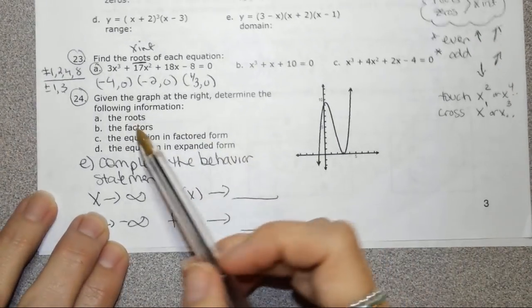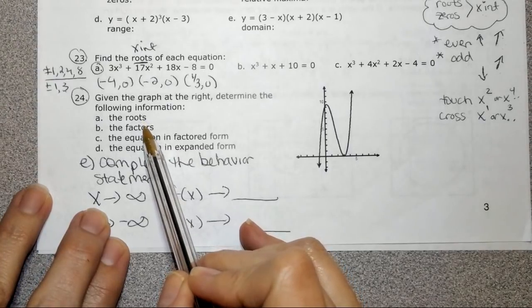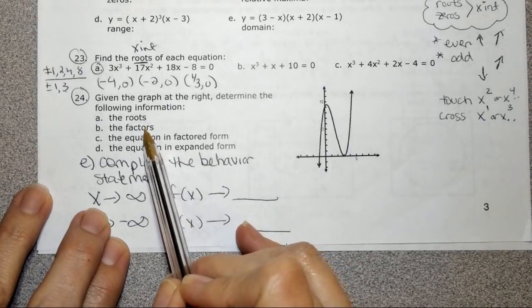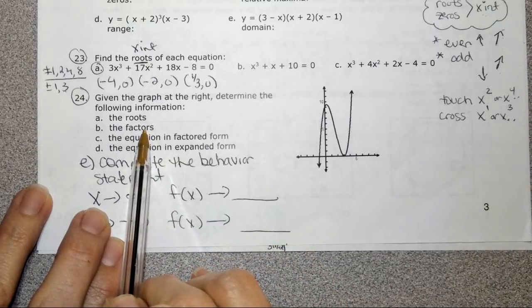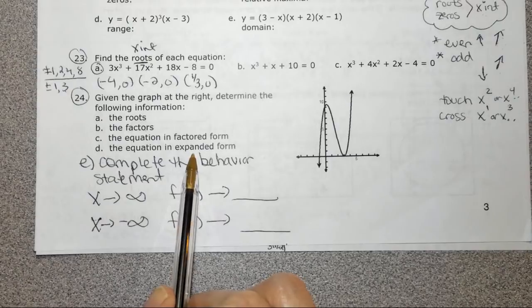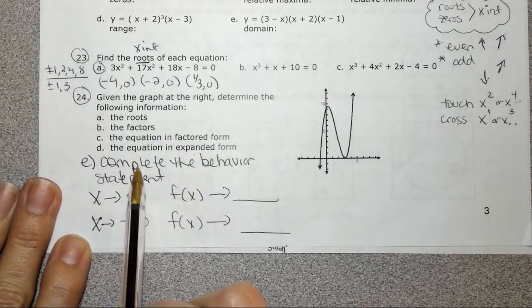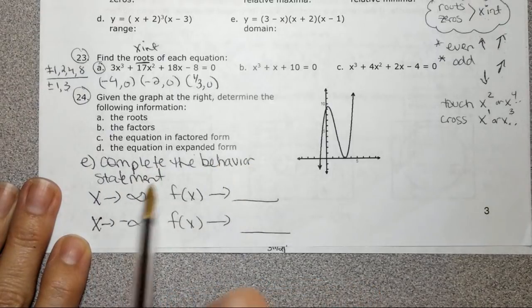On number 24, they asked me about roots. Again, those are just your x-intercepts. They asked me about the factors. Remember, your factors are the opposites of the x-intercepts. They ask you to write an equation, and they ask you to also write it in expanded form. That means to FOIL. I want you to go add part E. E wants you to complete the end behavior statement.